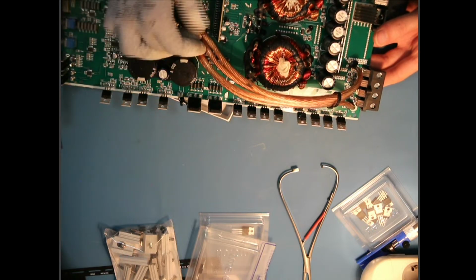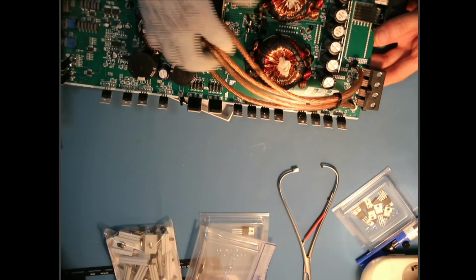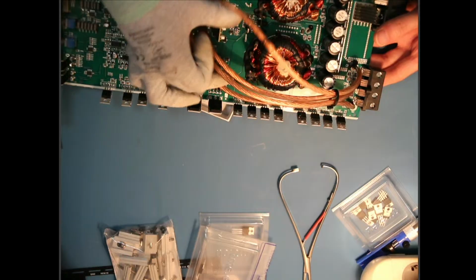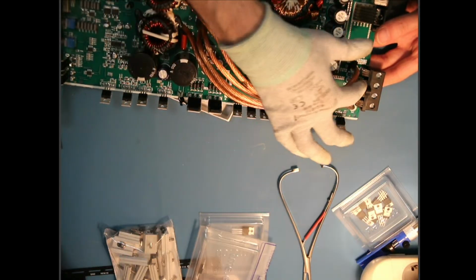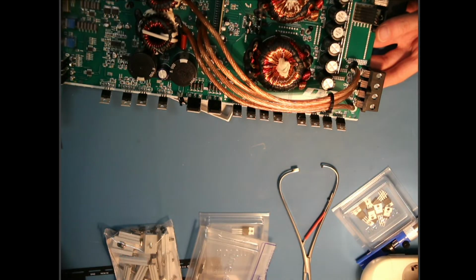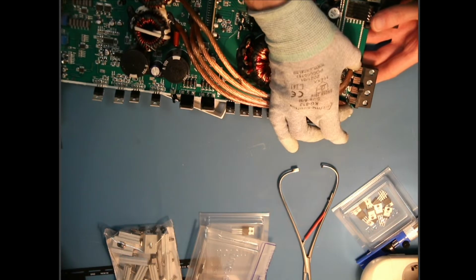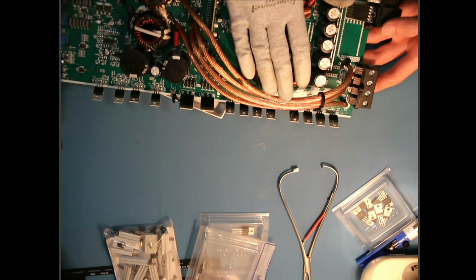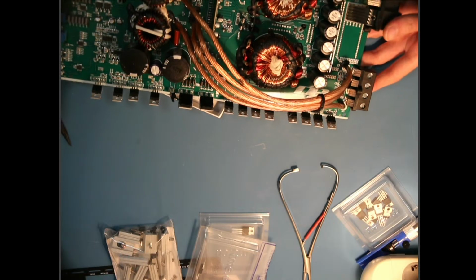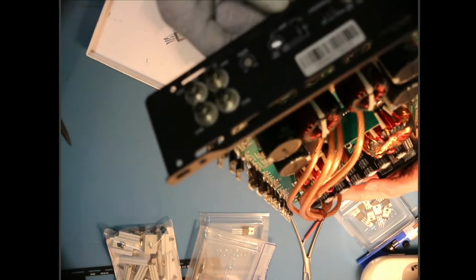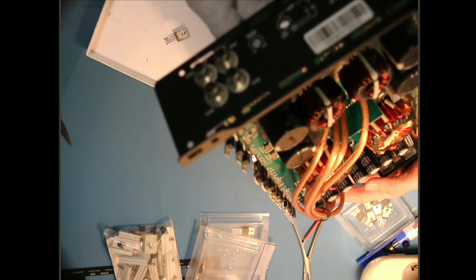These wires carry the output. These two are ground, and each one of these is a channel. So the grounds come in the middle, and the outputs are on the sides here. So this amplifier can be bridged. Does it already have a setting for that? Remote.